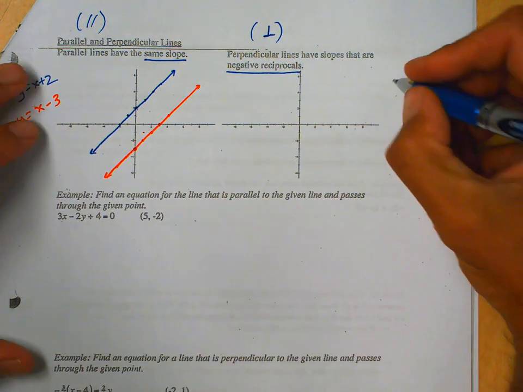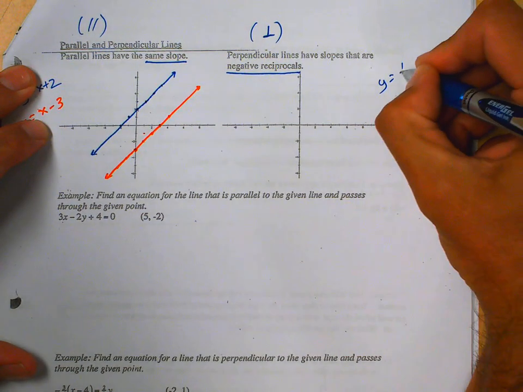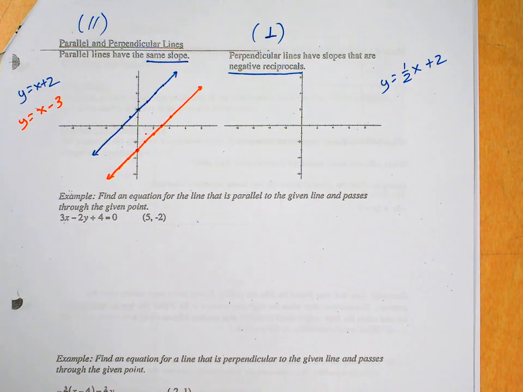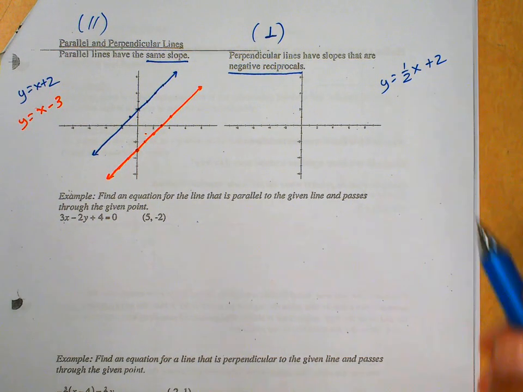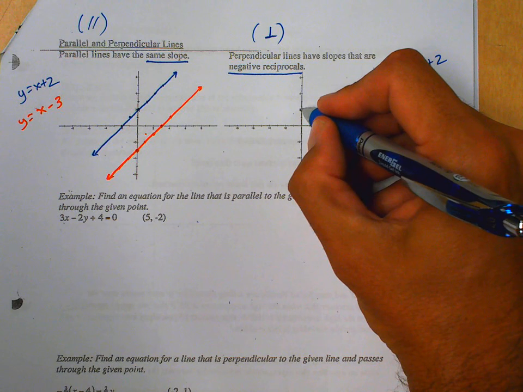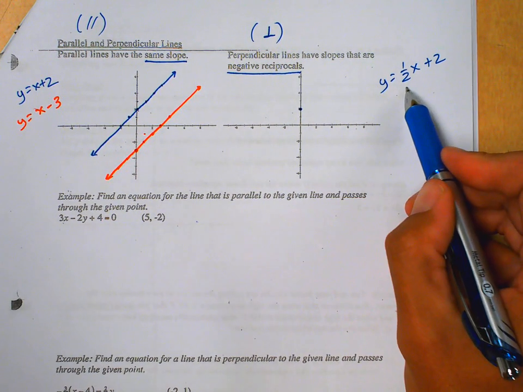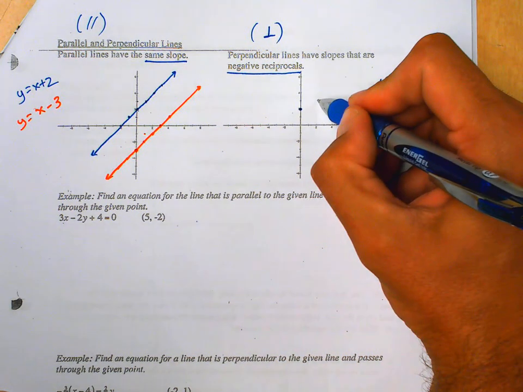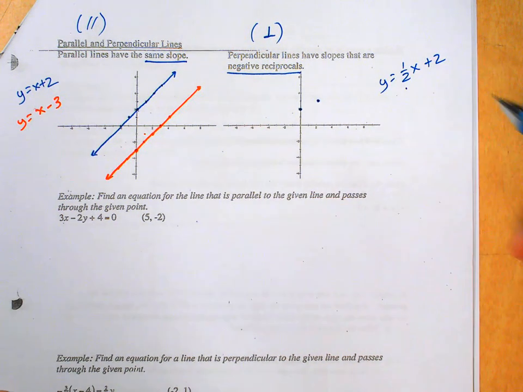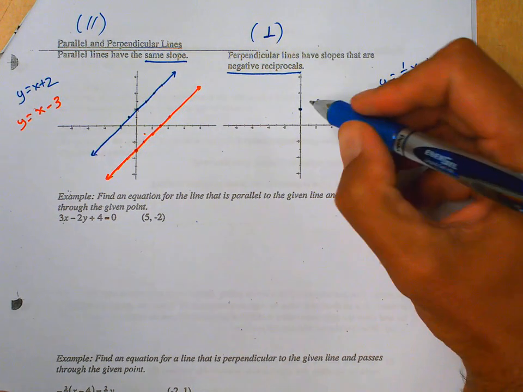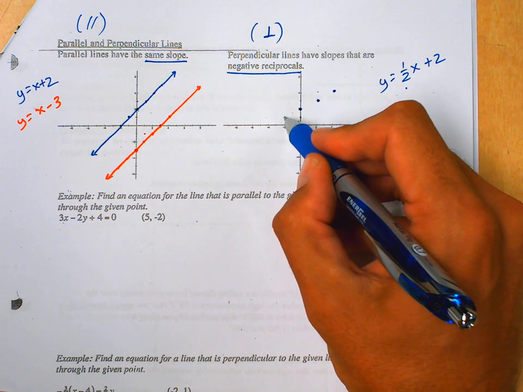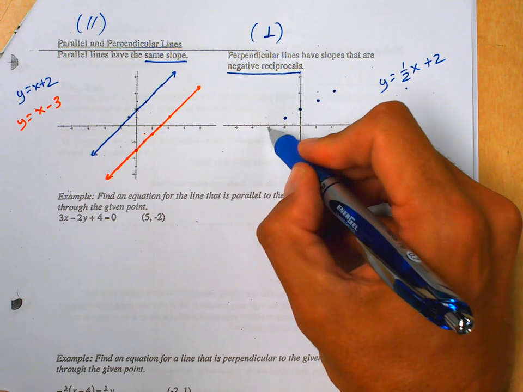let's look at y equals 1/2 x plus 2. This has a y-intercept of 2, so I'll start there. The slope is 1/2. So from 2, I'm going to go up 1 over 2. And from there, I can go up 1 over 2 again, or I could go down 1 over 2 to the left. And I have this line.